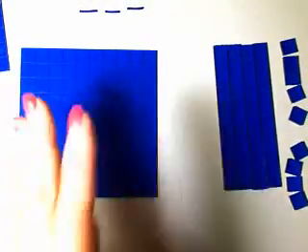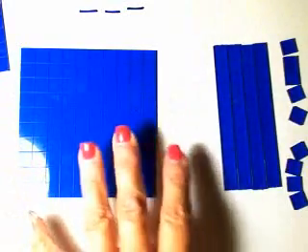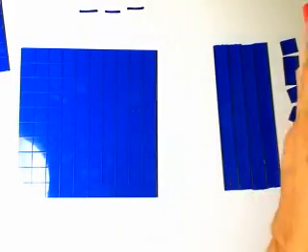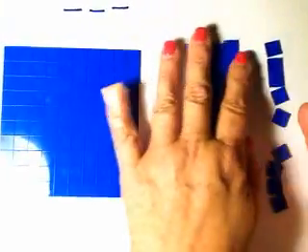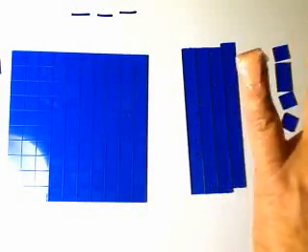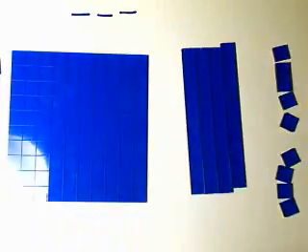flats. And it's very important that children understand those concepts, because if they understand the concept that you can put units together to make rods, and rods together to make flats, then the concept of carrying is easy to look at, or vice versa.